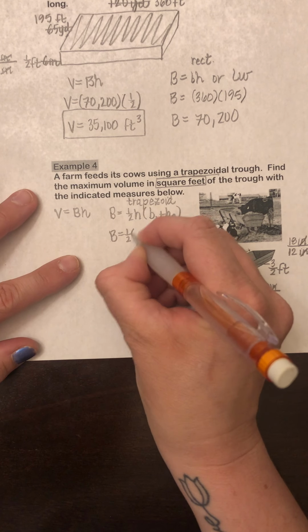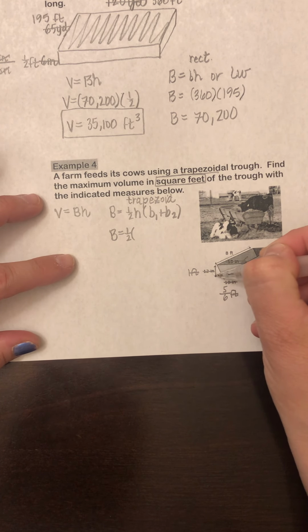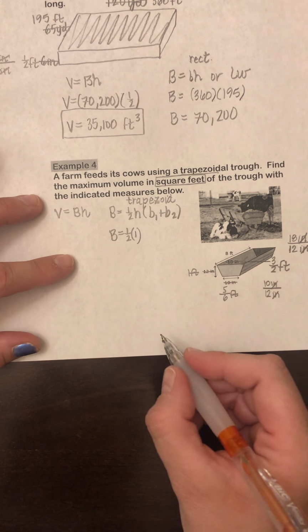So let's look at what we have. 1/2. All right, let's talk about h. So h is the height of the trapezoid, not the height of the prism, the height of the trapezoid, which is right here, y'all. That right there was 12 inches, and remember we changed it to a foot. So the height is 1 foot.